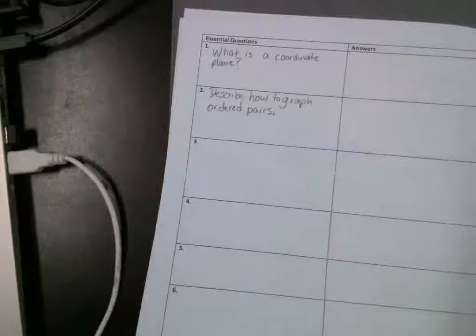All right, let's turn and answer our EQs together. What is a coordinate plane? I'm going to say it out loud.